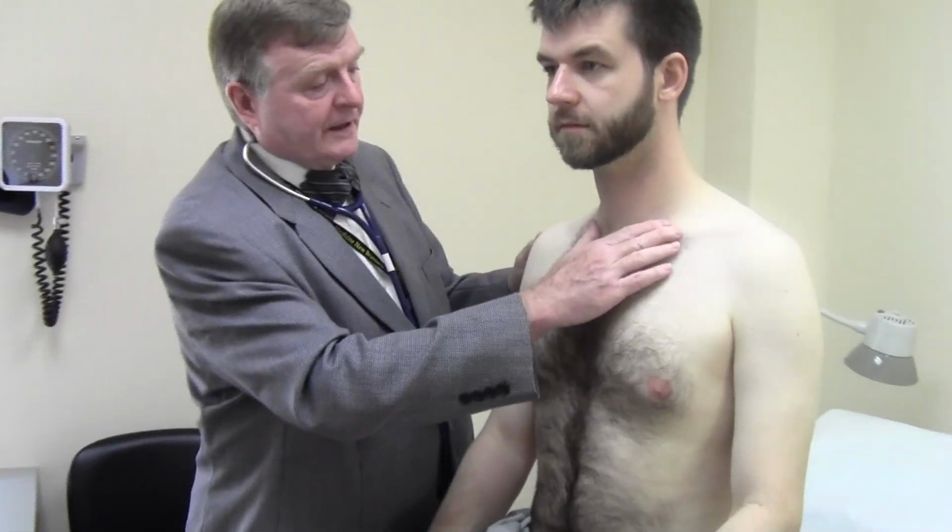I'm going to now percuss Todd's chest. I'm going to do this from the front and the back. Percussion produces a note that normally is called resonant under normal circumstances. If the percussion note changes from resonant to dull, it implies that there's something abnormal within the lung spaces. So I'm going to start by percussing the apex of the lungs, and this is directly on the clavicles.